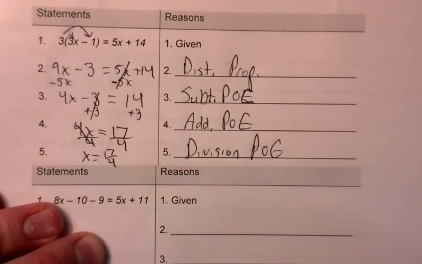If I distributed, that's the distributive property. If I subtract both sides by something, subtraction property of equality. If I add, it's addition, and so on and so forth. And that's really the gist of it. If you combine like terms, you just put combine like terms.